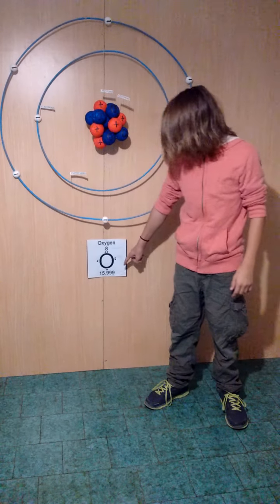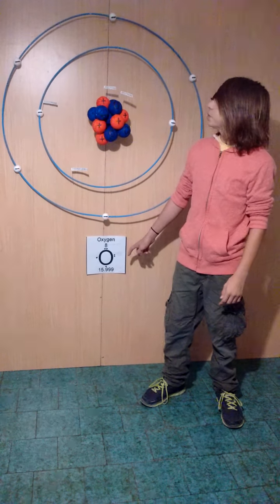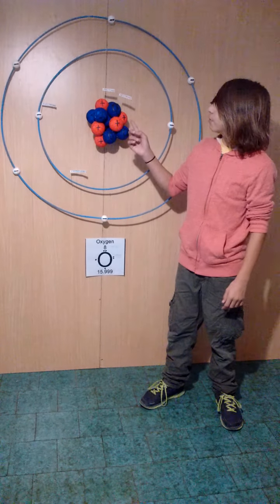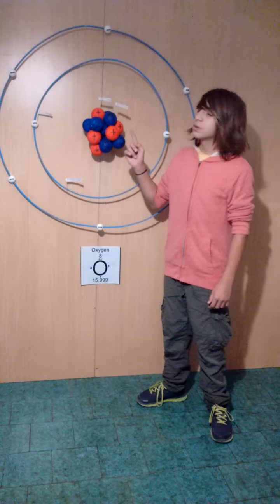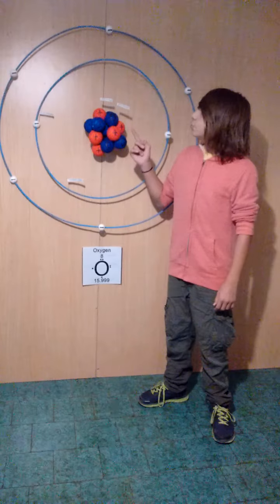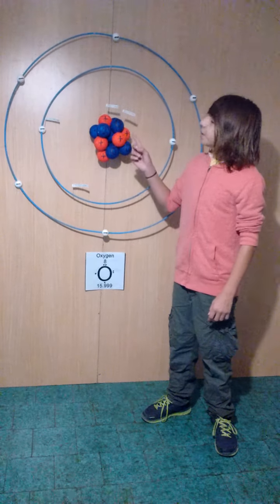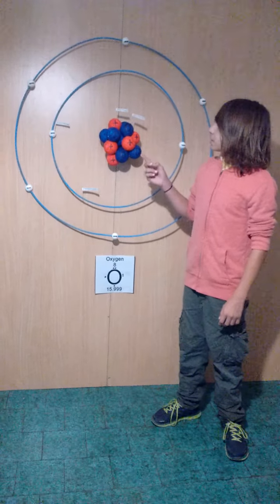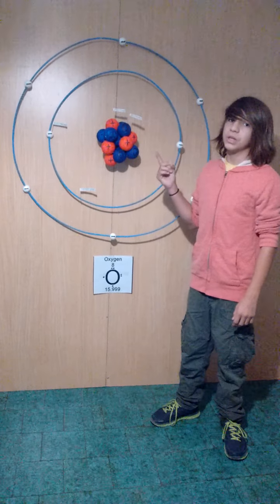The atomic mass, which is 15.999 and rounds to 16, shows you the number of protons plus the number of neutrons. So if we know that the number of protons is 8, the number of neutrons should be 8 too. Because 8, which are the protons, plus 8, which are the neutrons, give us 16, which is the atomic mass.